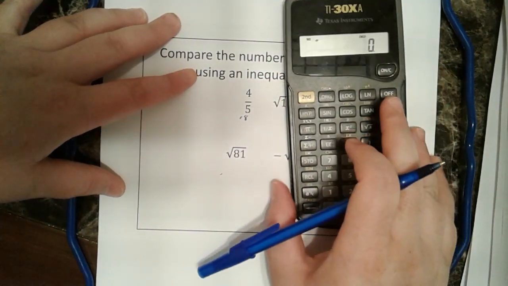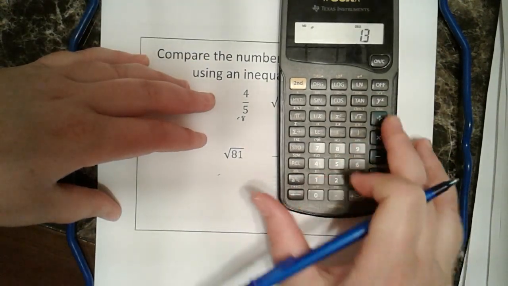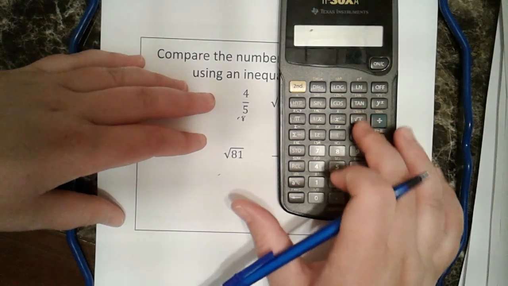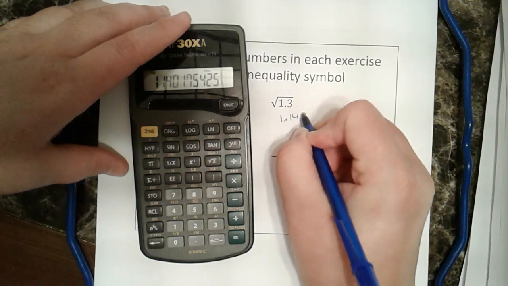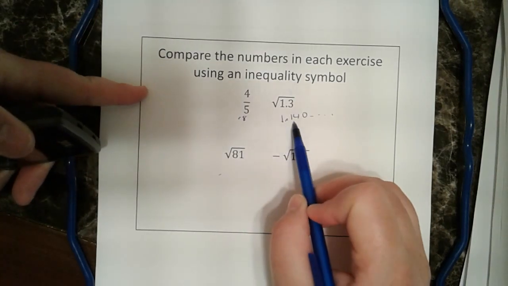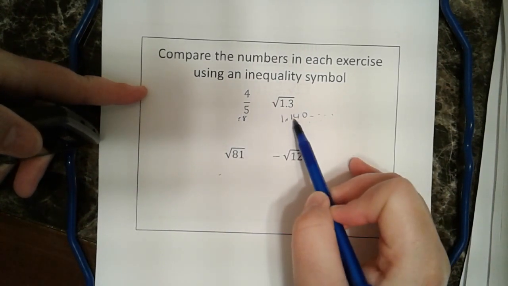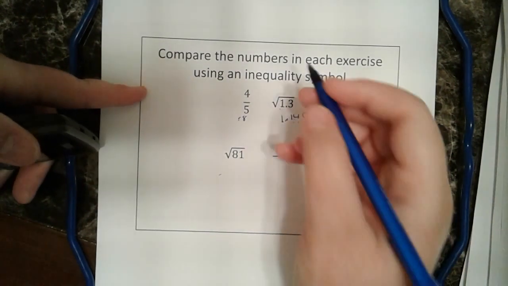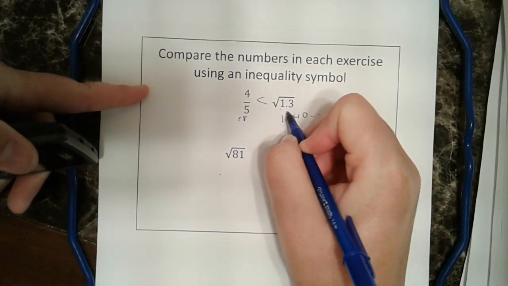Well, what's the square root of 1.3? I don't have that memorized, so I'm going to plug it into my calculator. The square root of 1.3 is actually 1.140... Well, which one's bigger, 1.140 continuing on, or 0.8? Good. So which one's bigger, 4/5 or the square root of 1.3? So 4/5 is actually less than the square root of 1.3.